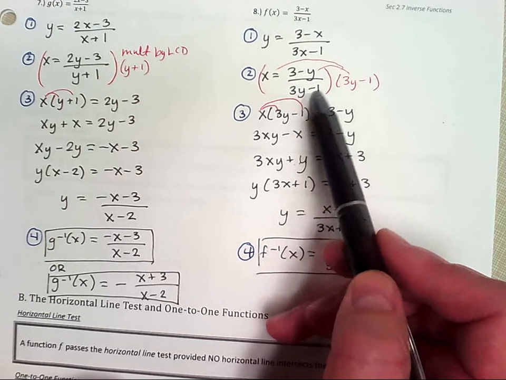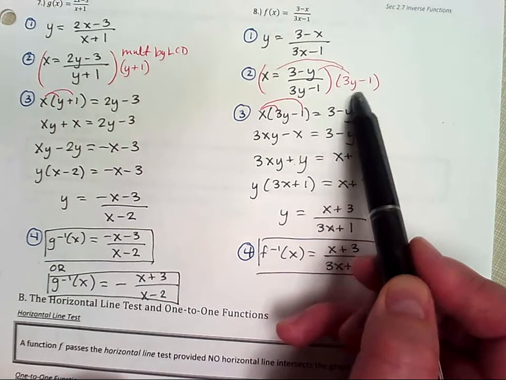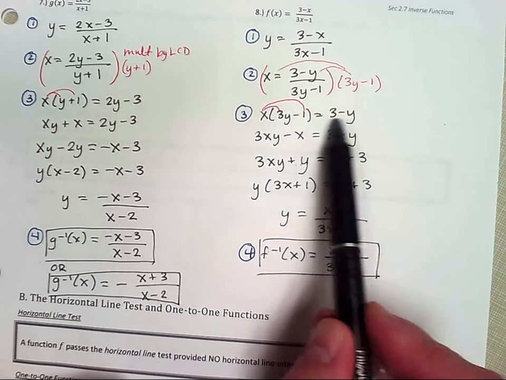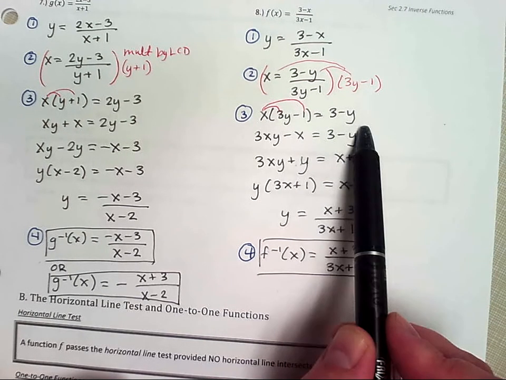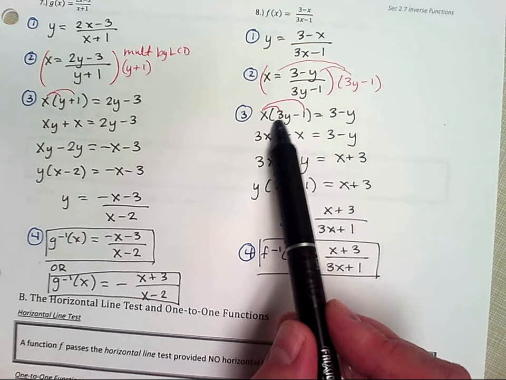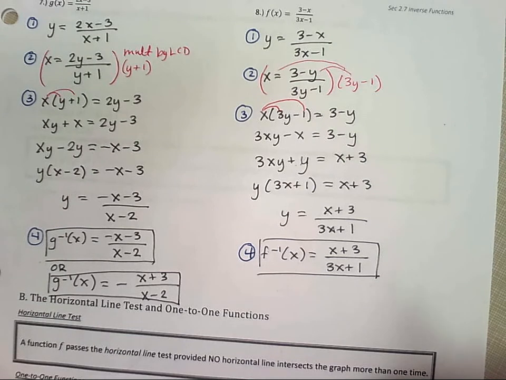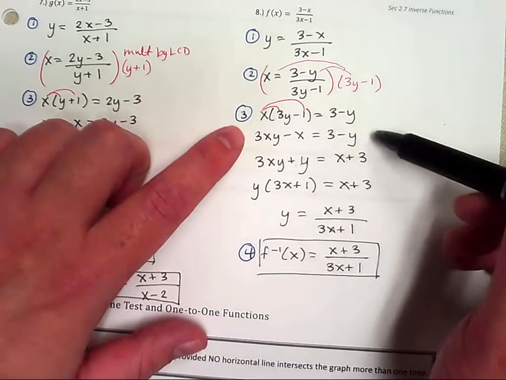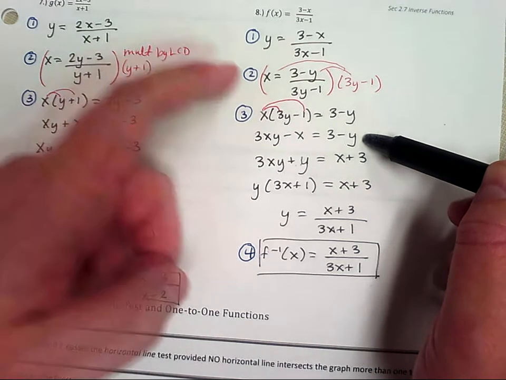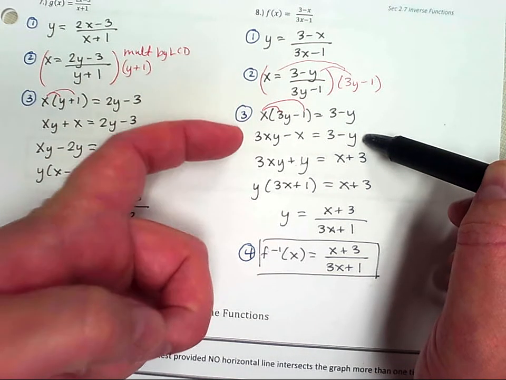And then because I'm dealing with these fractions, I have a variable in the denominator. I multiply by the least common denominator, right? Multiply by the least common denominator and distribute. So now I'm solving for y. That's part of solving for y, step 3. Then on the left-hand side, I'm distributing my x, multiplying my x times 3y minus 1. Did everybody get to here okay? Yeah? Good, because that's half the battle with these fractions, remembering to multiply by the least common denominator and then distributing.